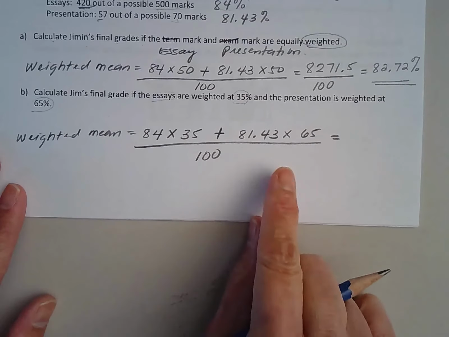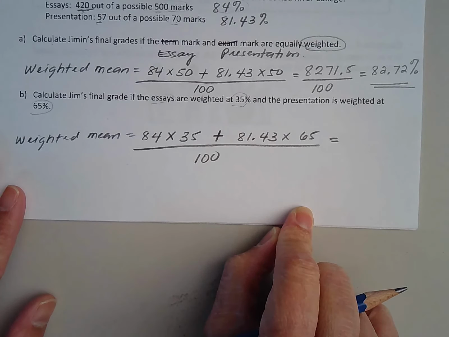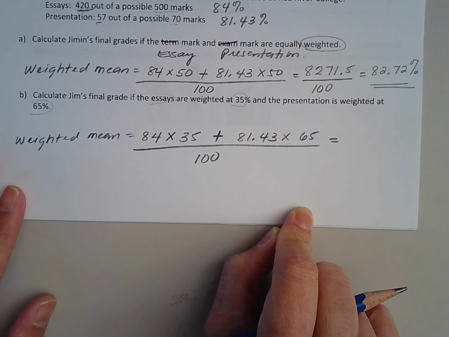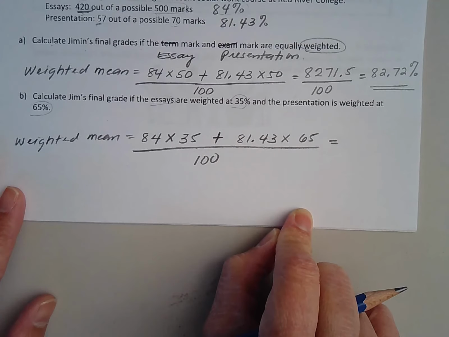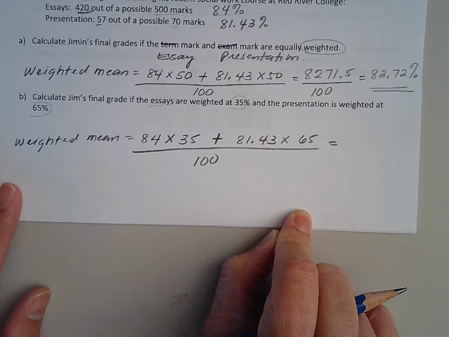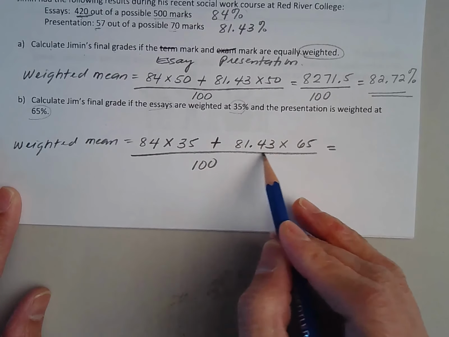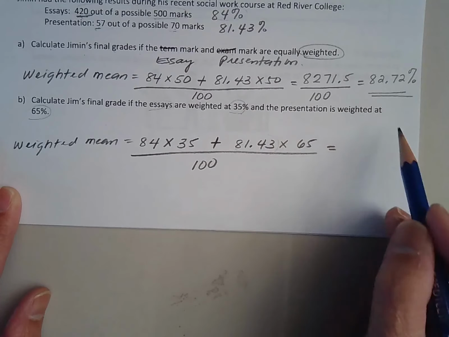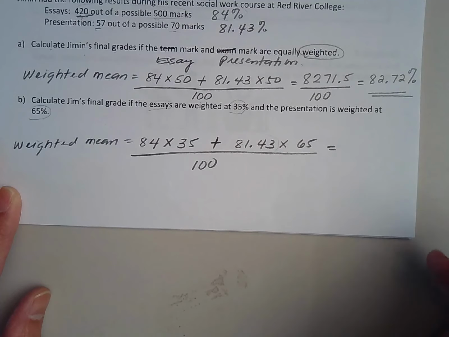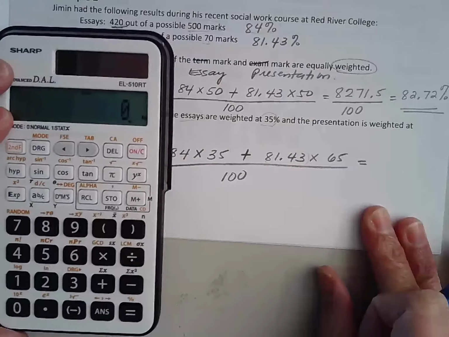Any guesses what this would be? You think it's going to be higher than 82 or lower than 82? Your guess is lower? We're reversing it around, so it would be the other way around. This is a lower mark, and there's more emphasis on this one, so overall it would be lower. So let's take a look.